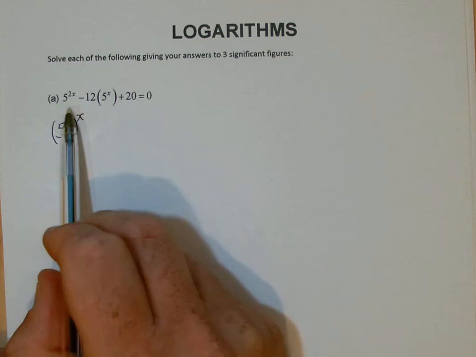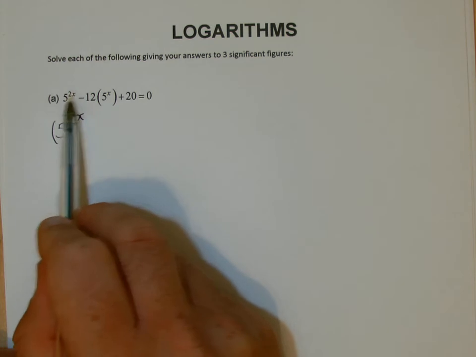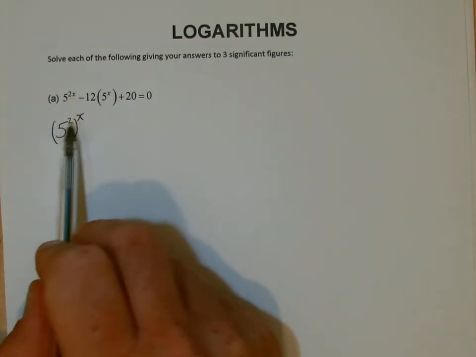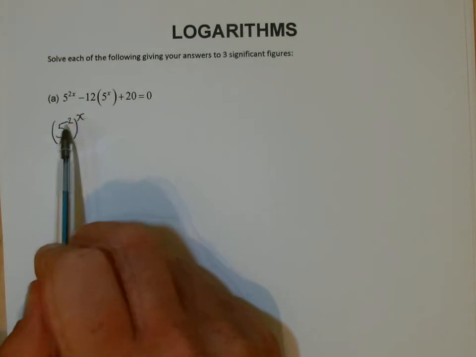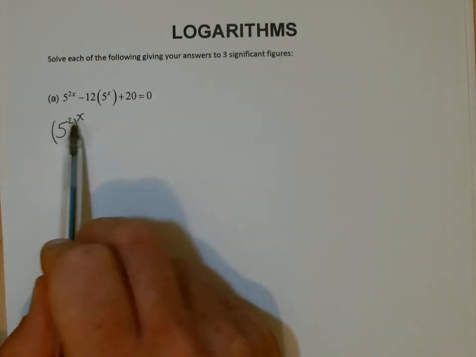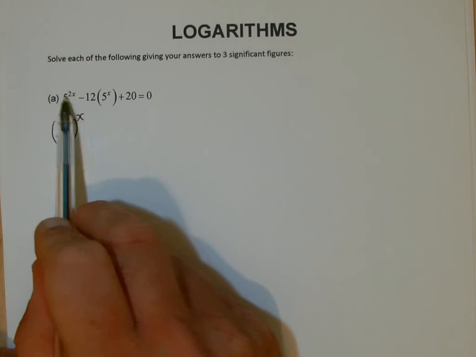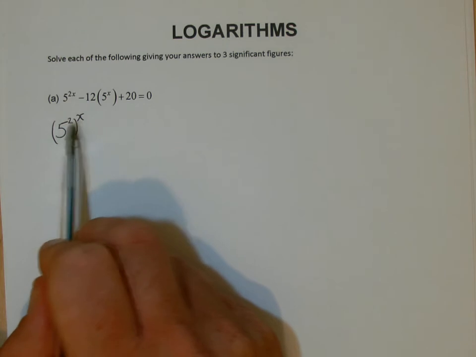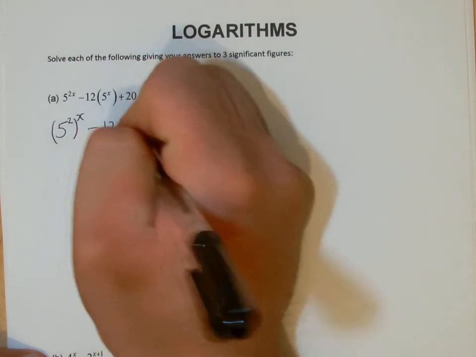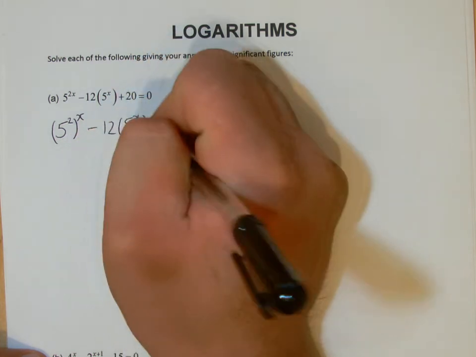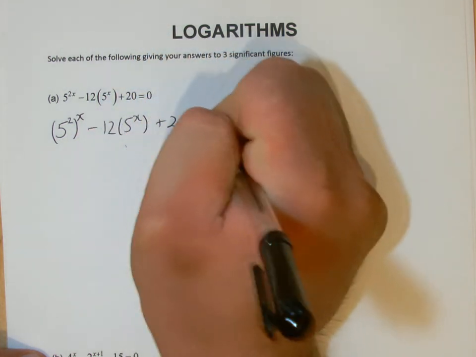All I've done is separate them with a bracket, but of course when you've got a power raised to a power, it just means that you're multiplying them. So the 2x is what you get from this. Take away 12, 5 to the power x, plus 20 is 0.